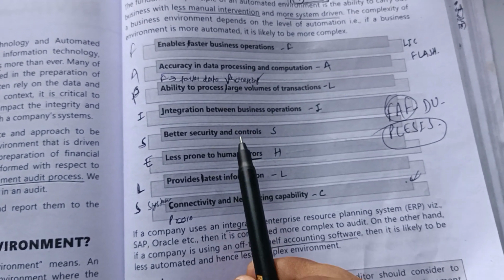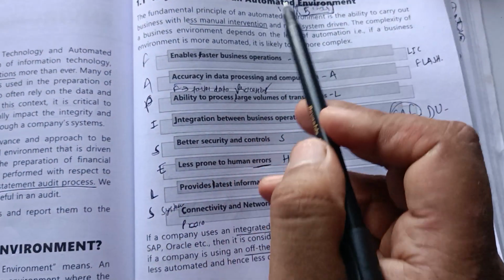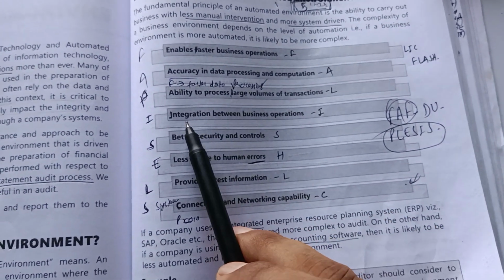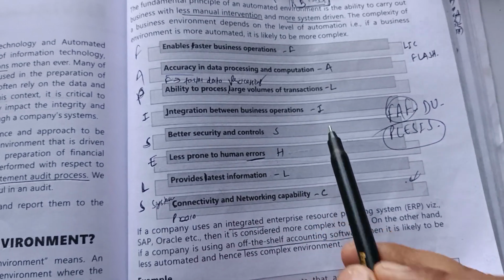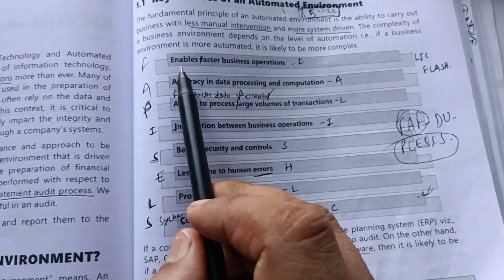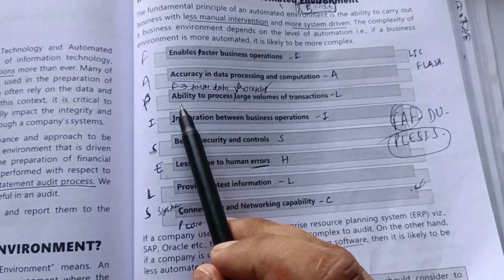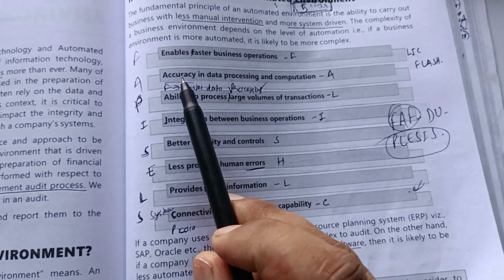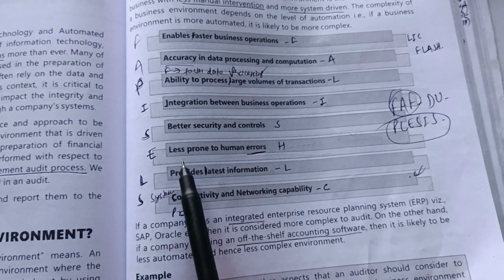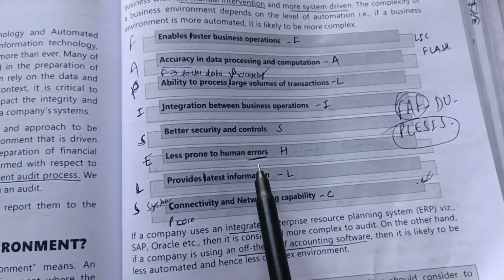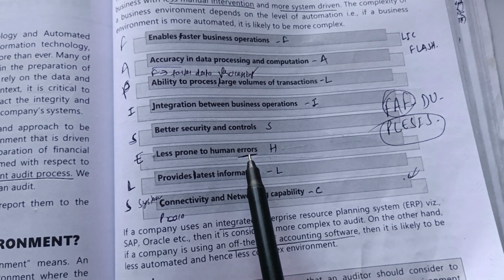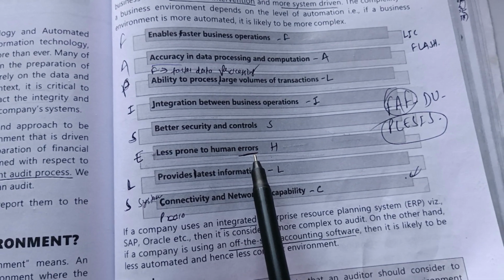So what is the keyword for key features of an automated environment? LIC FLASH. L for ability to process large volume of transactions, I for integration between business operations, C for connectivity and networking capability, F for enabling faster business operations, L for latest information, A for accuracy in data processing and computation, S for better security and control, S for less prone to human errors. I am repeating it 2 or 3 times because I have to make it sit in your mind so that you are going to write it in the examination hall.